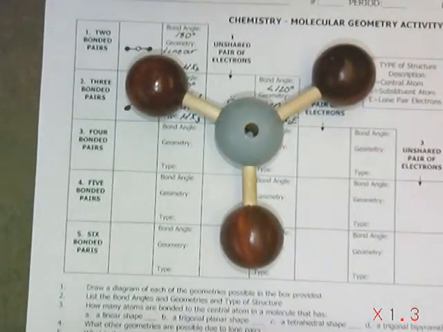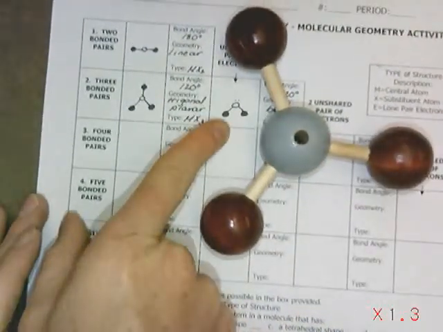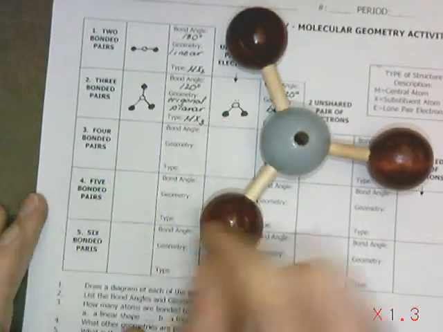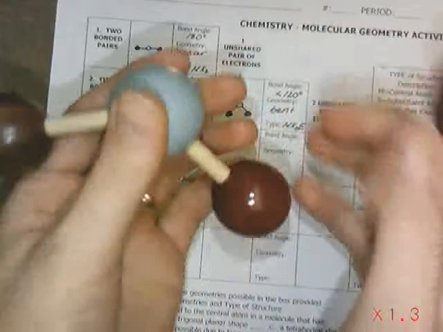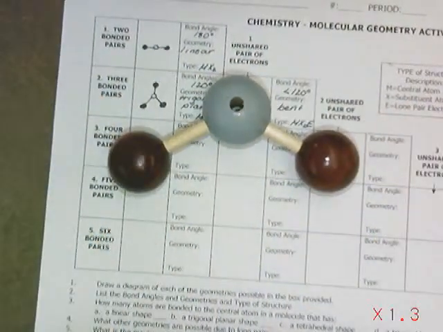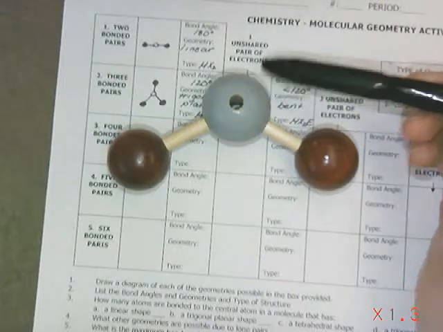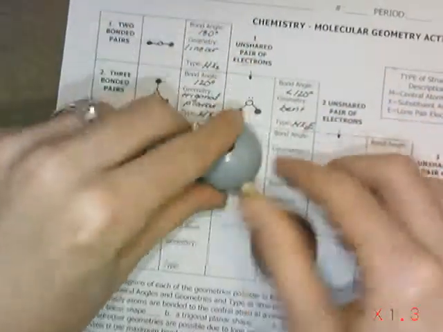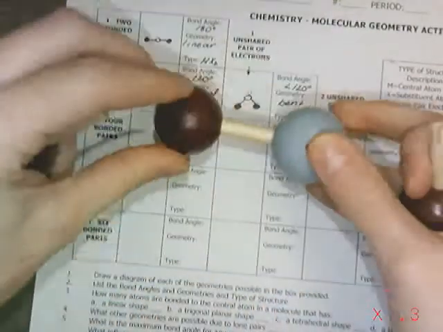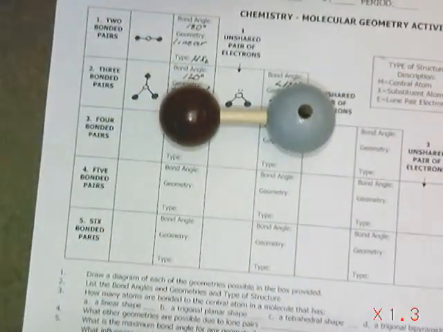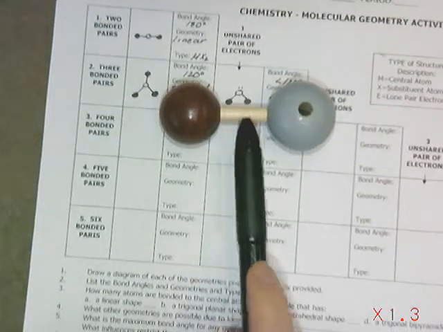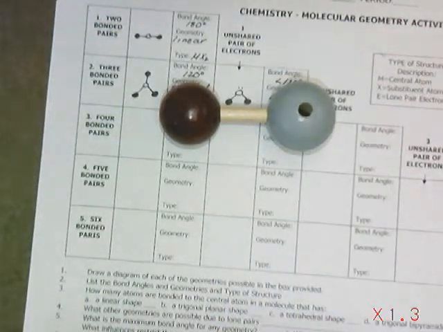Now, if we wanted to create a bent version of this molecule where we had 2 bonding sites and 1 lone pair, I'm just going to take this one off, and now we have a bent molecule. So now we have 2 sites that are bonded and 1 site that has a lone pair. Now, the other one that we drew that I don't have shown on here, but if we had 3 bonding sites, but only 1 was bonded and 2 were lone pairs, we would have a linear structure. Do you follow me so far? Okay, so I'm going to put these back on.